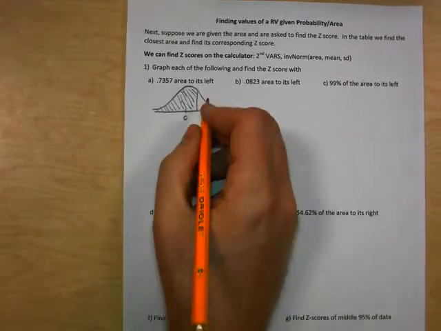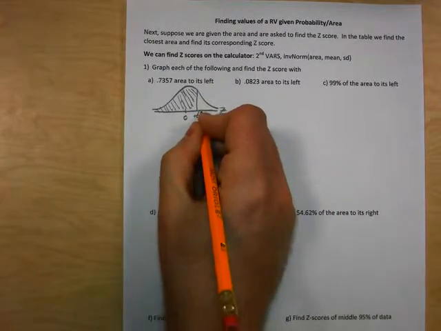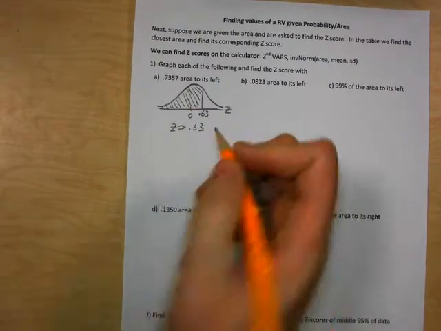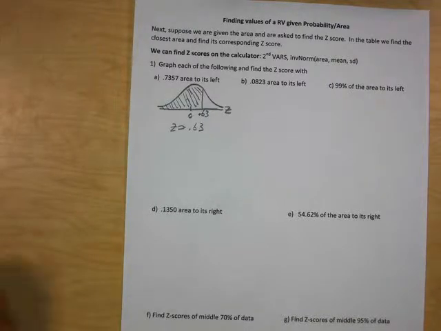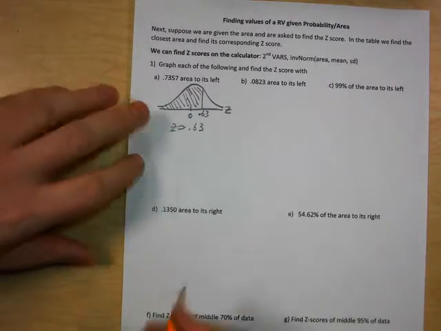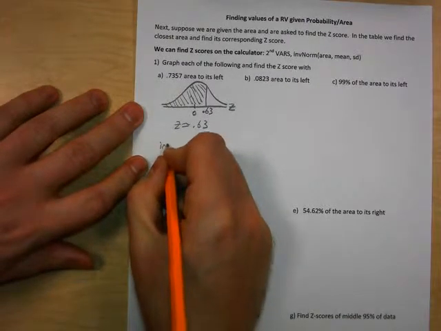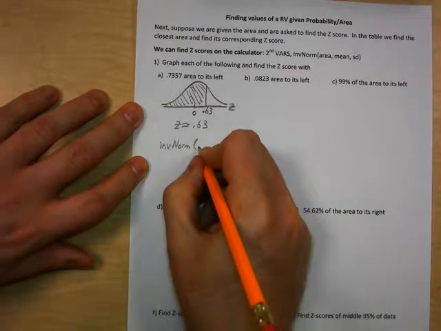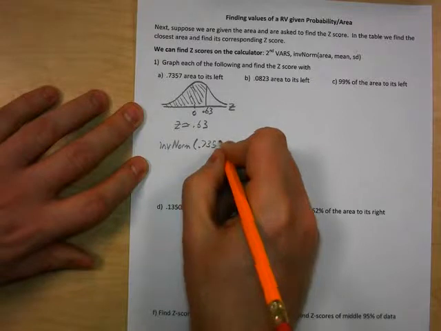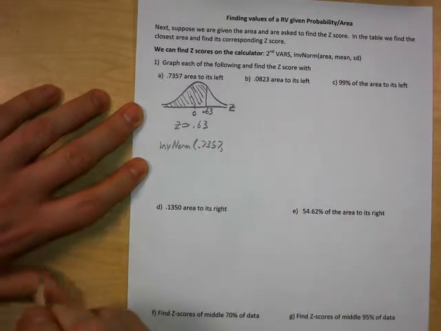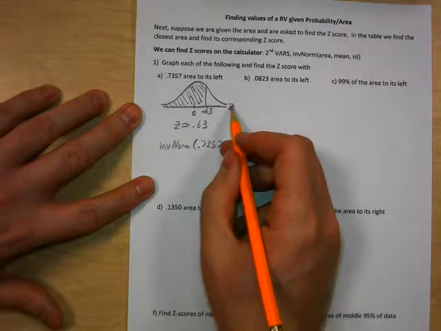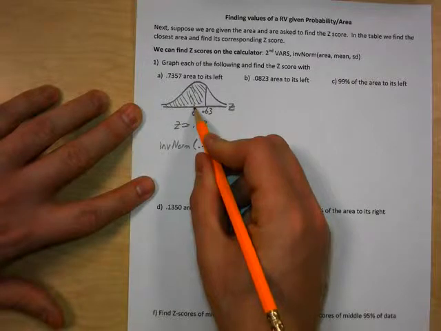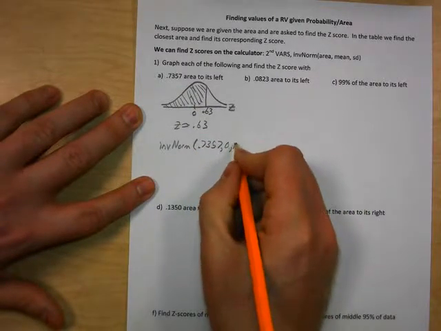So this value is z equals 0.63. Okay, that's all you have to do. As far as our calculator goes, we would do inverse norm, area 0.7357, comma mean, comma standard deviation. Because we're on the standard normal curve, the mean is 0 and the standard deviation is 1. So 0, comma 1.